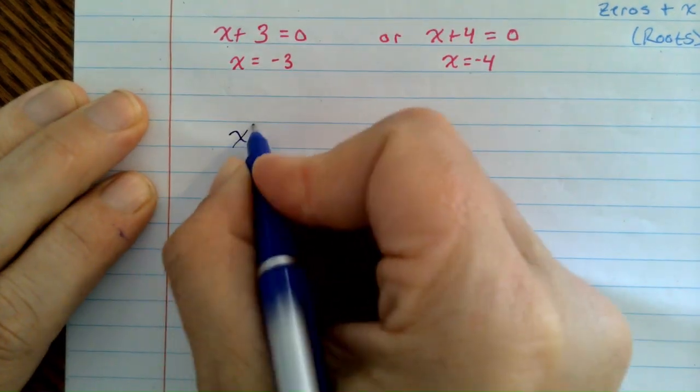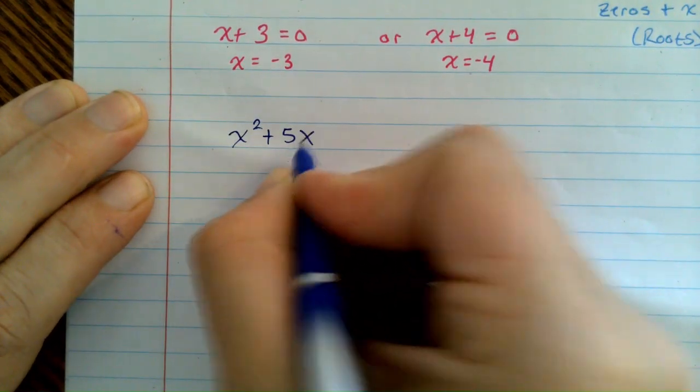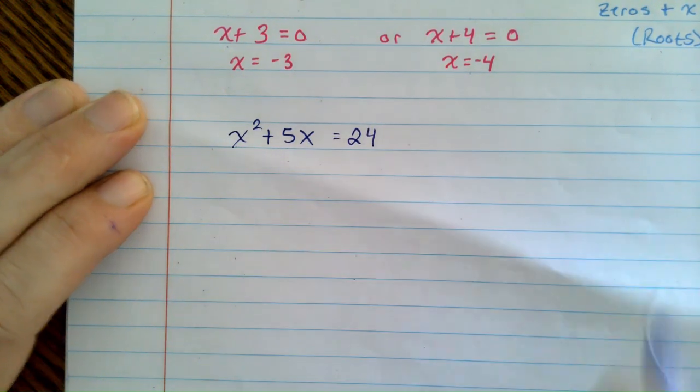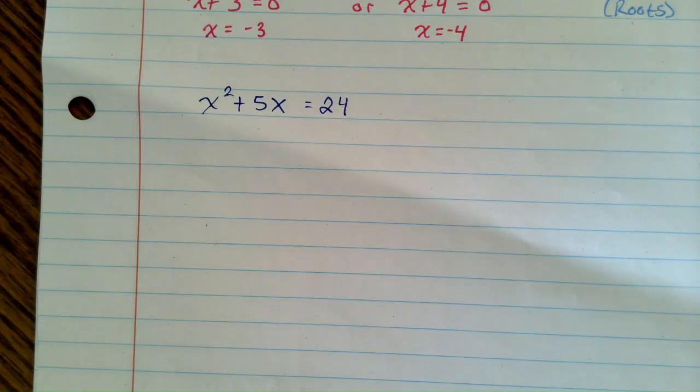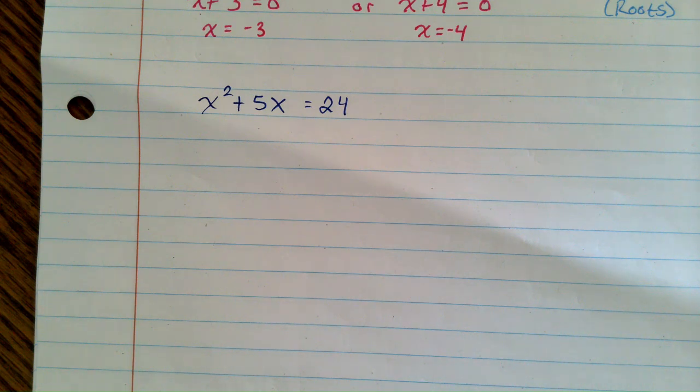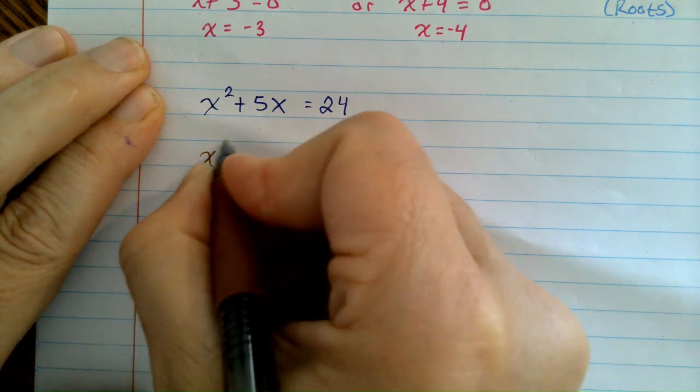So let's look at this particular problem. This is quadratic, but it does not equal 0. We cannot apply the zero product property if it does not equal 0. So our first step, make it equal 0. I'll subtract 24 from both sides.